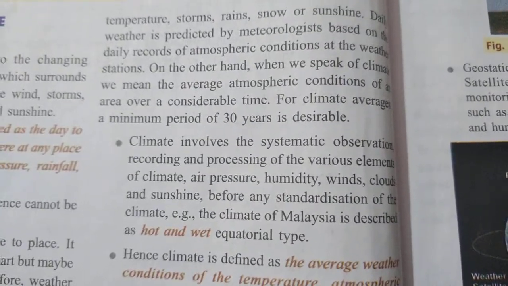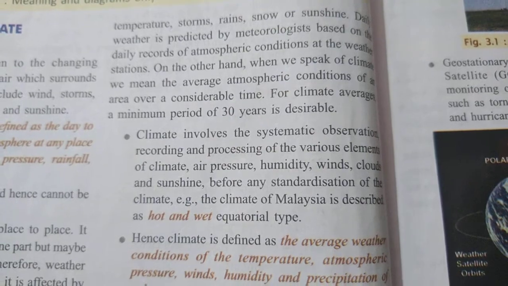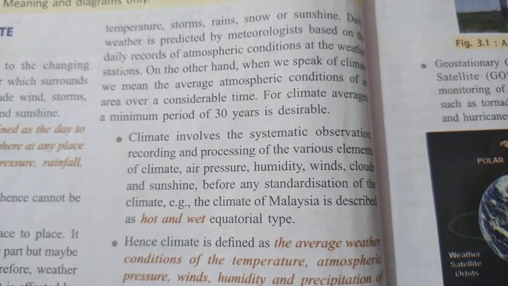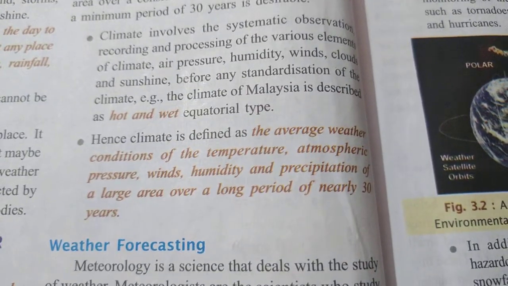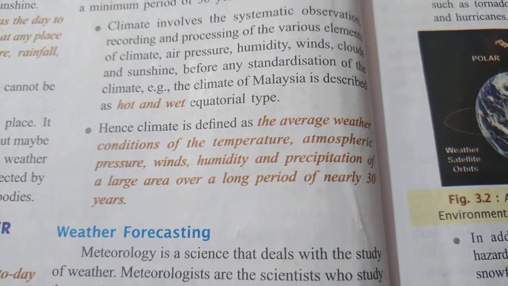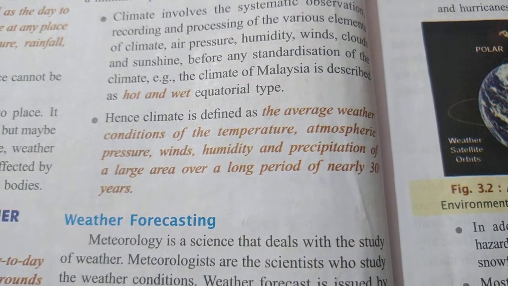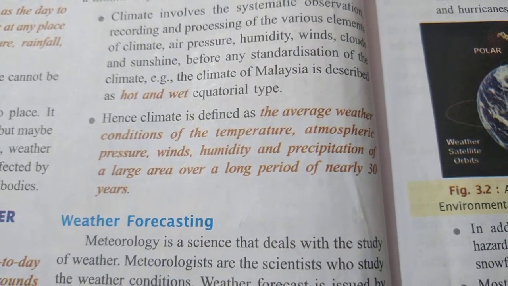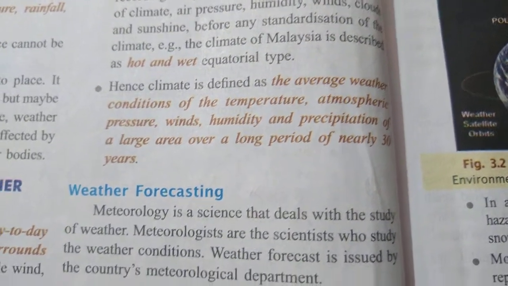winds, clouds and sunshine. For example, the climate of Malaysia is described as hot and wet equatorial type. Hence, climate is defined as the average weather conditions of the atmosphere, temperature, atmospheric pressure, winds, humidity and precipitation of a large area over a long period of nearly 30 years.